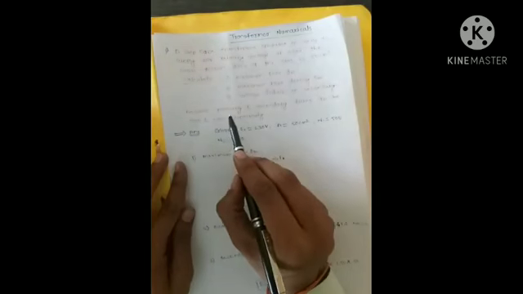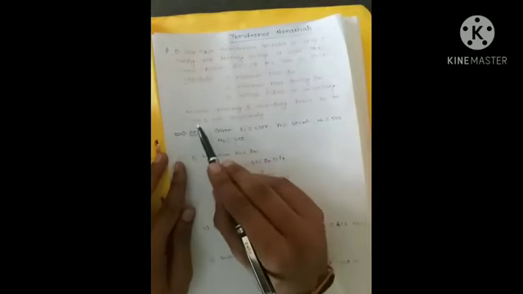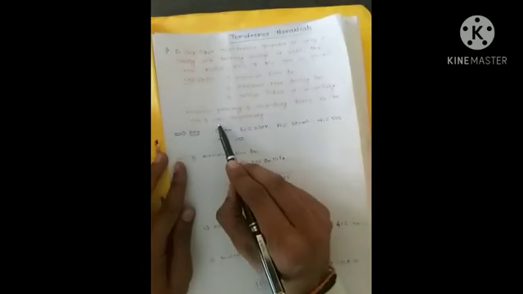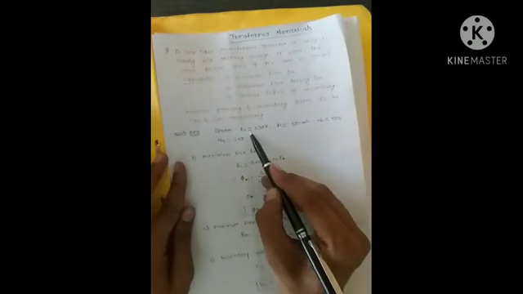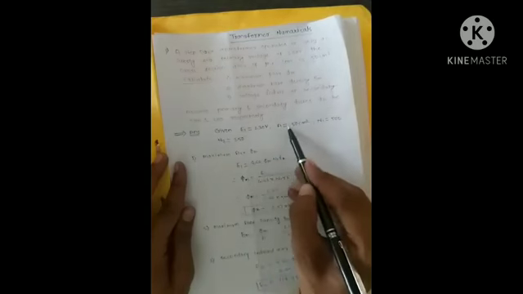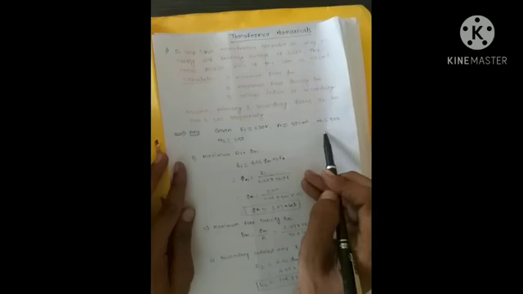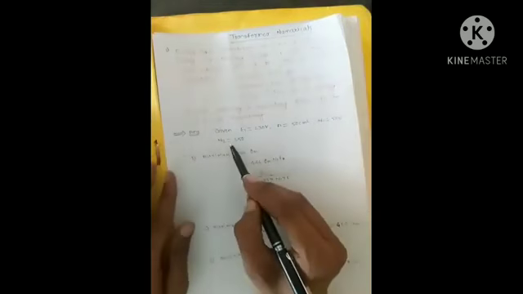Here we have to assume primary and secondary turns to be 500 and 250 respectively. So what is the given data? E1 equals to 230 volt, cross sectional area is 50 centimeter square, primary turns 500, secondary turns 250.